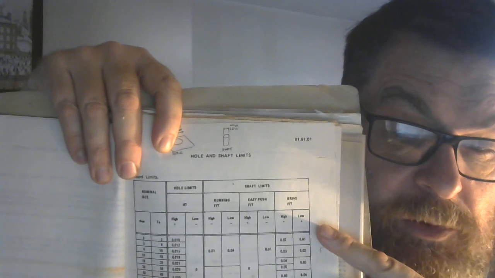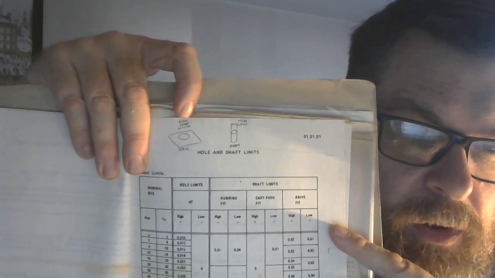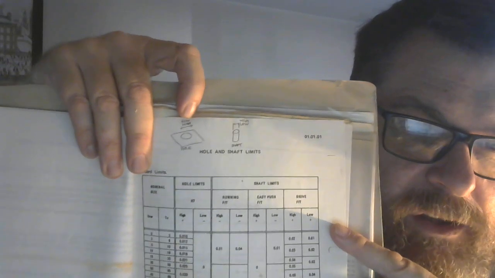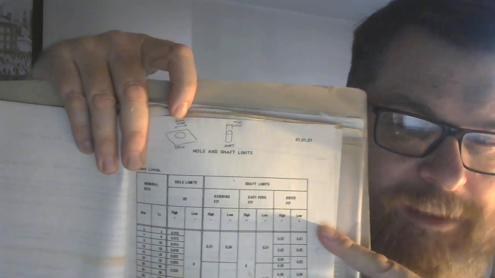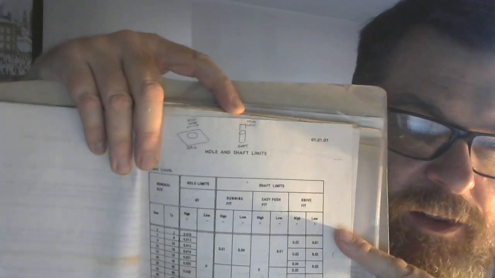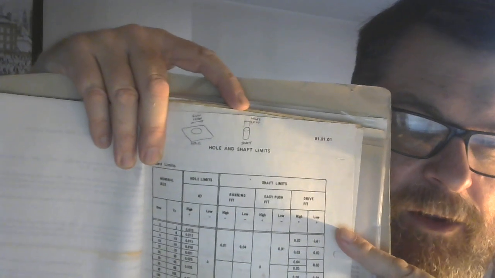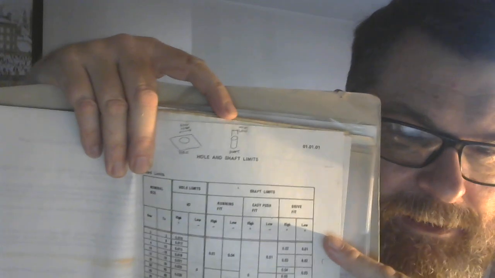Okay, and you can see here's a nice range. You've got running fit, easy push fit, dry fit. And I've made a little note there, way back in the day, how on a hole, the upper dimension is the smaller dimension of the two because it's maximum metal condition. When was the last time you heard that name, that phrase? And on the shaft here, you have the high or the upper, the larger dimension on the top, maximum metal condition. So these little tips here, right?